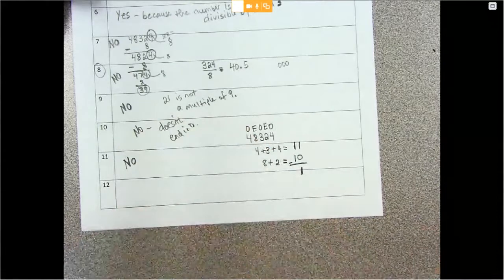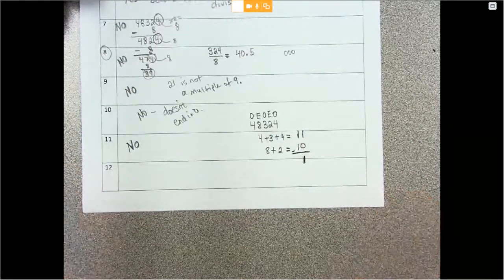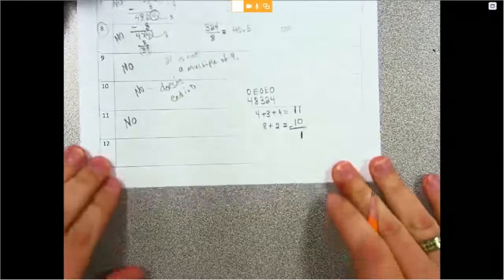And if we have enough time, I want to show you one that is divisible by 11. I don't know if we will or not, but I might show you on a video, or I might show you first thing next time, okay? Because I think first thing next time, I don't think we have a lot to do in class.